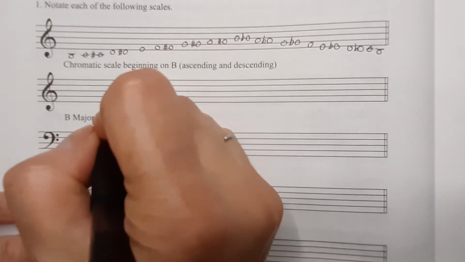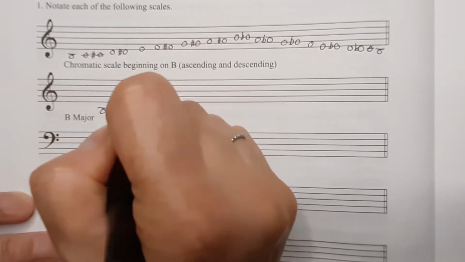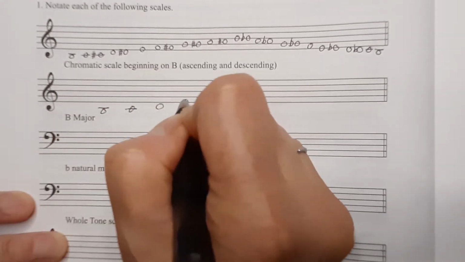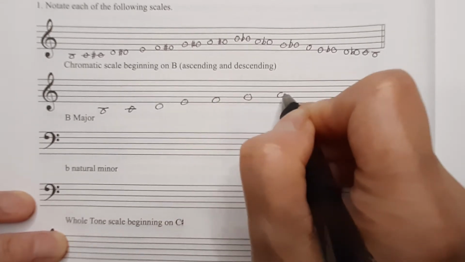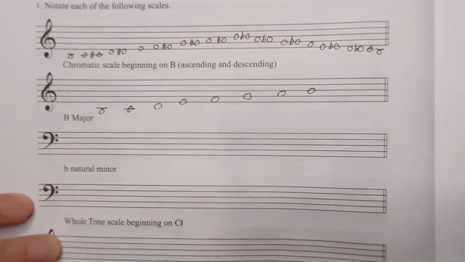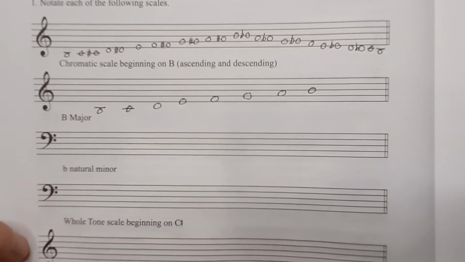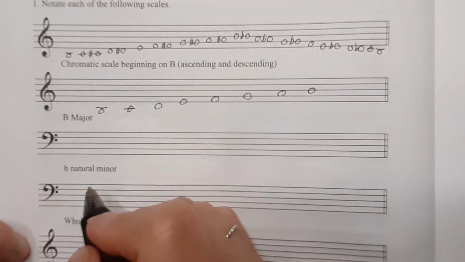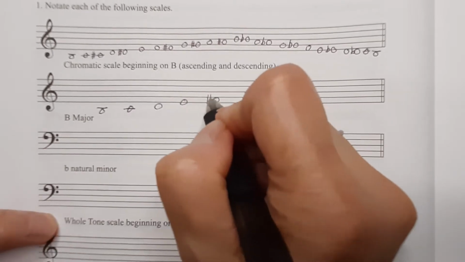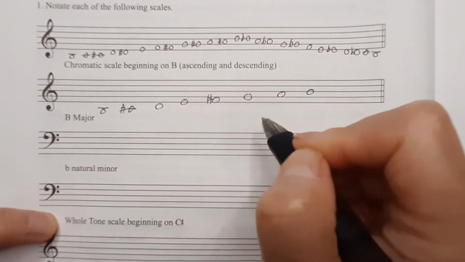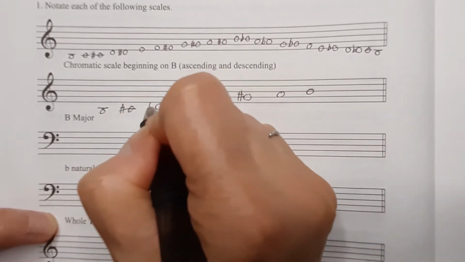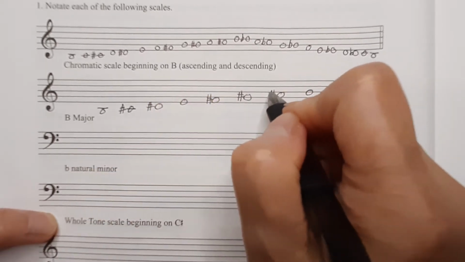Okay, now we'll do B major scale now. Easy. Now draw the notes from B to B. B, C, D, E, F, G, A, B, just ascending only. All right, then you tell me, what do you have in the key of B major? F, C, G, D, A sharp, right? Okay, so sharp them. F, C, G, D, A sharp. 5 sharps.